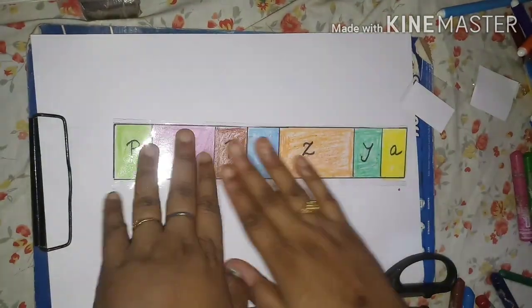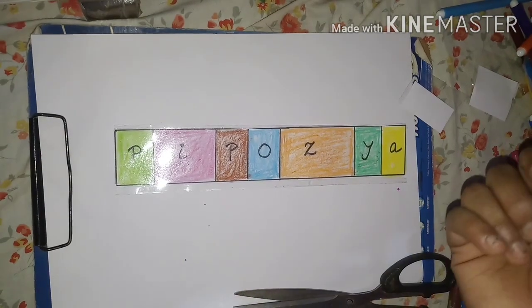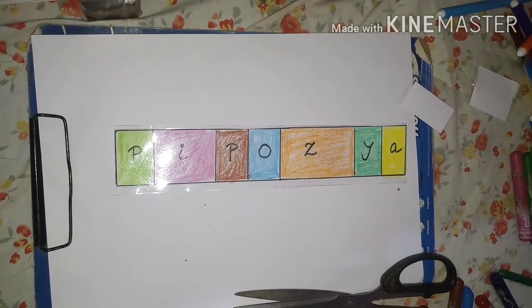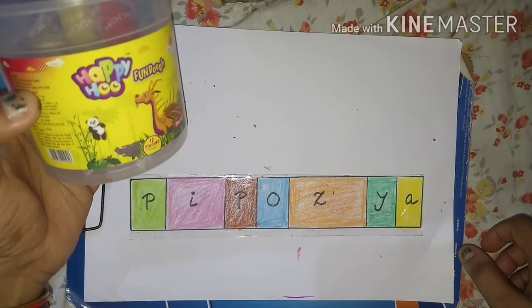This extra part was given only to facilitate my lamination and cutting process. So I have cut down my extra parts. So this is now the whole operon which is ready with me. Now what will I do is my next procedure. So now let's start the next step.